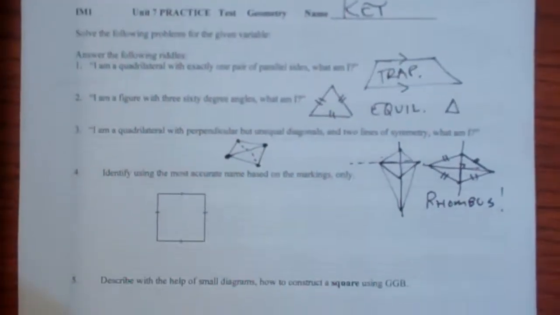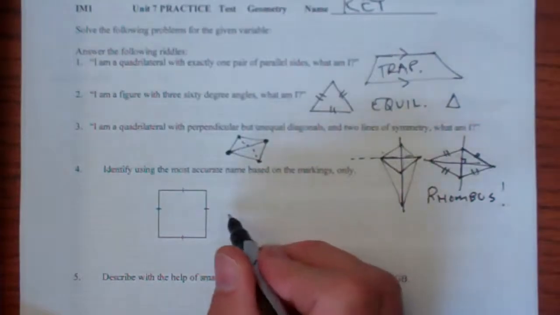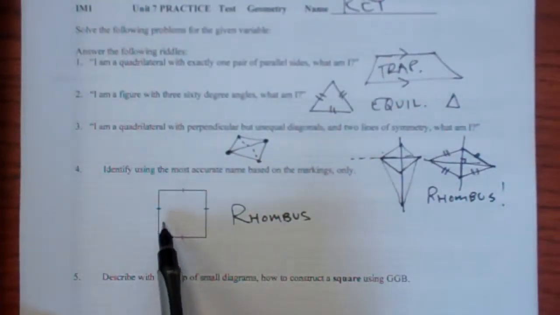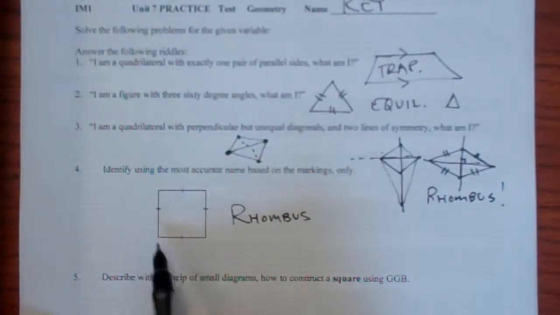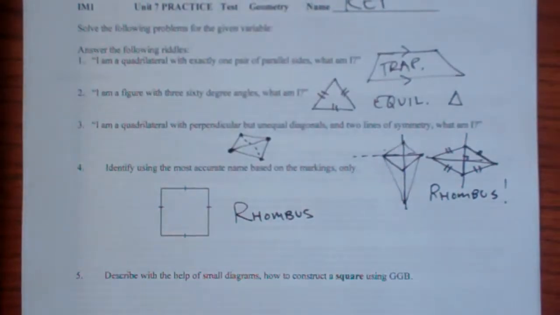And here, identify using the most accurate name. This also is a rhombus. That's a bit boring. Sorry to repeat myself. But all we know is that those four sides are the same length. We do not know that that is a right angle. We do not know that that's parallel. You will have to see marks for things that are telling you what they are. Don't just assume based on the way it looks.